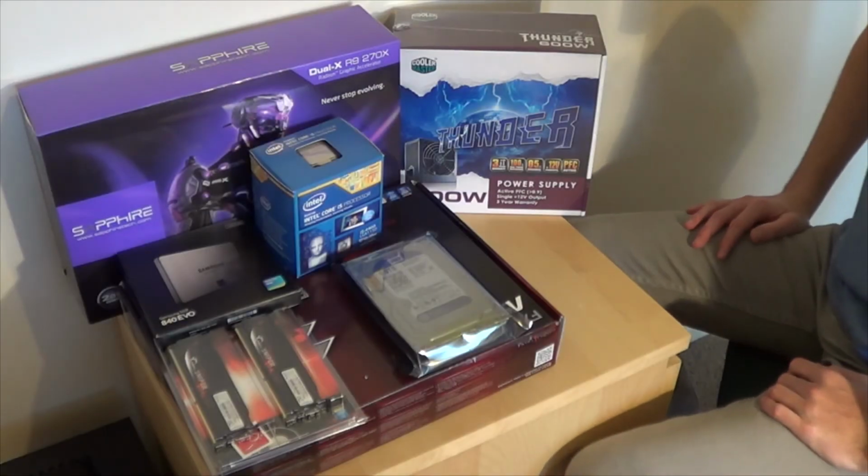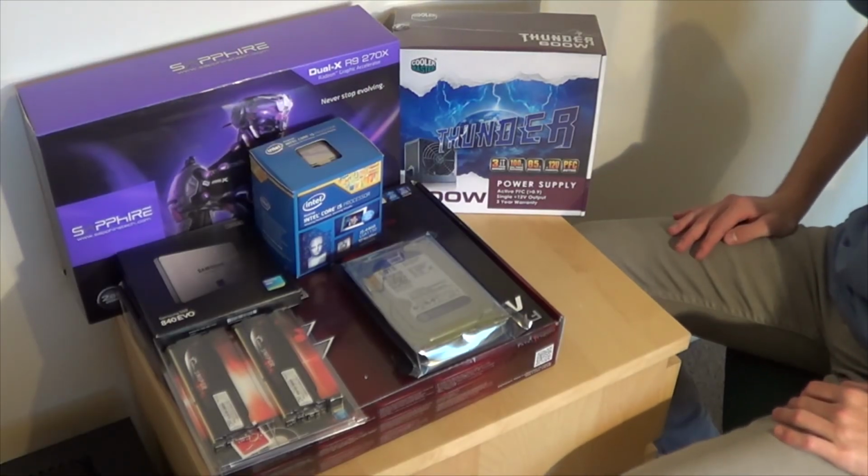Apart from that, the only important thing about a case is, does it look cool, and what kind of features does it have? Airflow isn't really that important anymore, because cases are generally pretty good. However, you might want to make sure you have enough fans just to keep the airflow going if the case is a bit awkward.